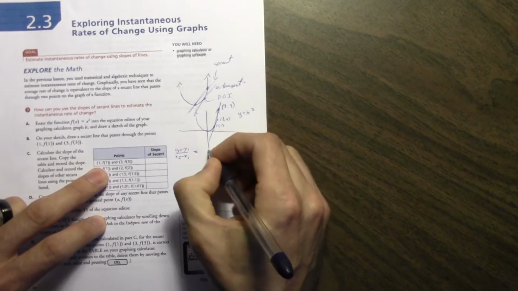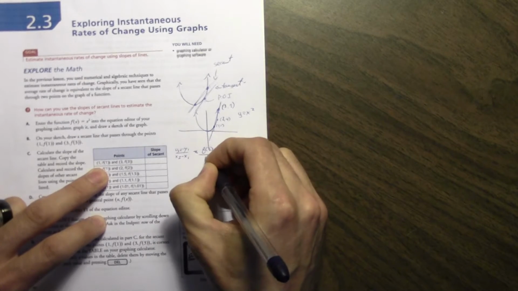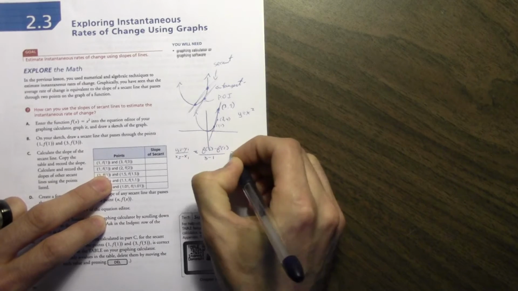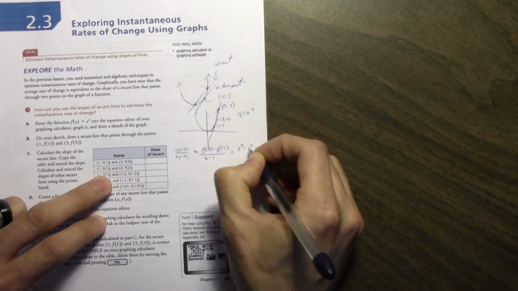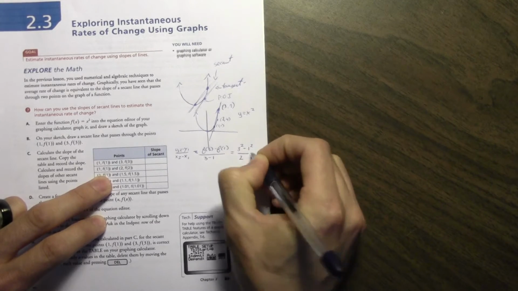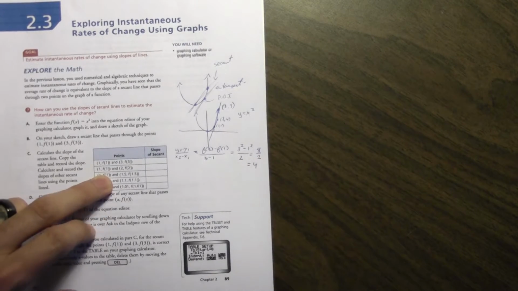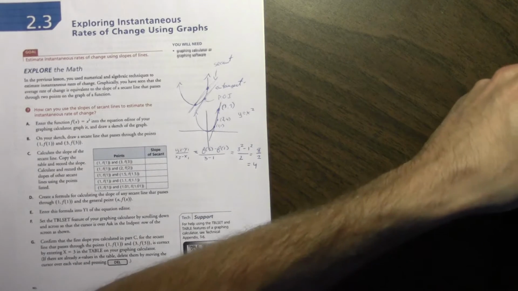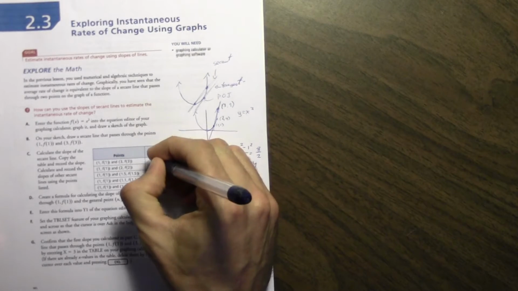So we have f of 3 minus f of 1 over 3 minus 1. f of 3 is 3 squared minus 1 squared over 2. 9 minus 1 is 8 over 2. Our slope is 4. Any questions there? So the slope of the secant line here becomes 4.